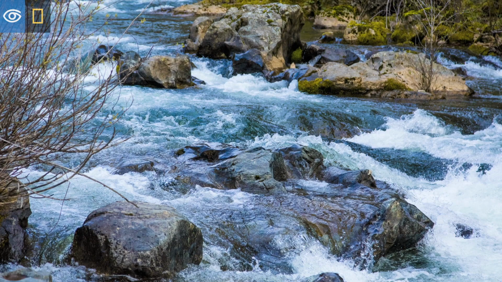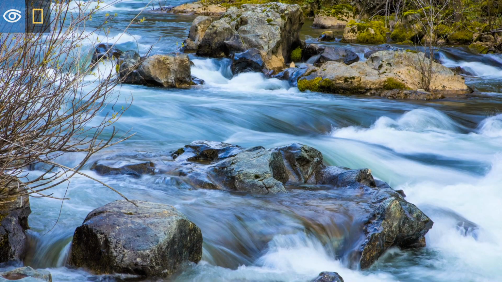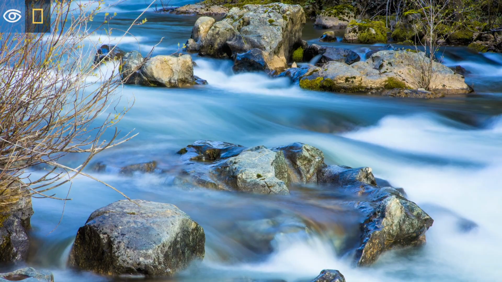Here's our first photograph, really fast shutter speed, 1/1250th of a second. Second photo at a 1/6 of a second. And then here's our third at 2.5 seconds.